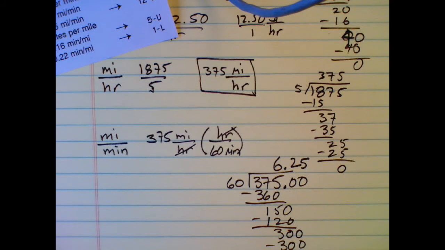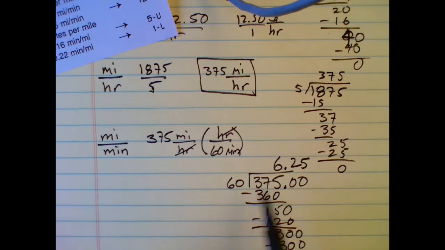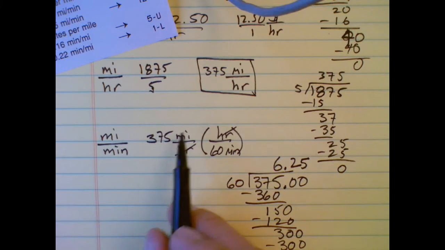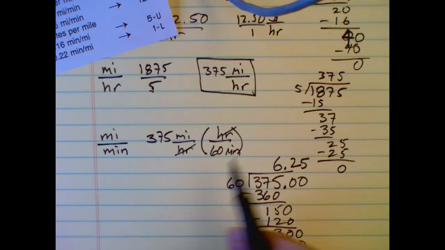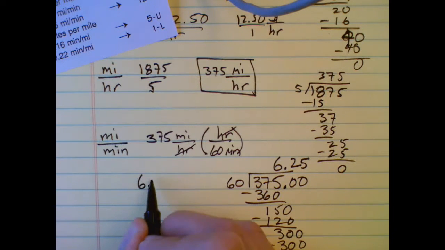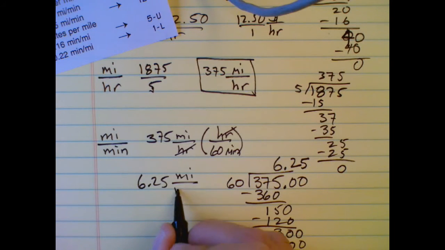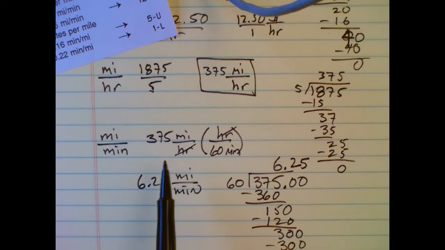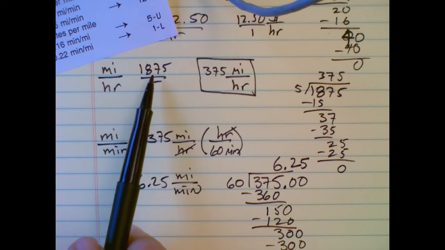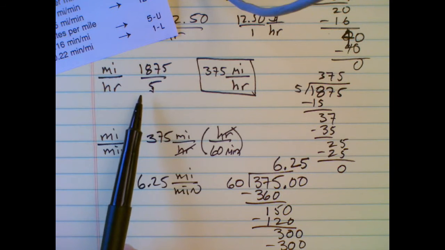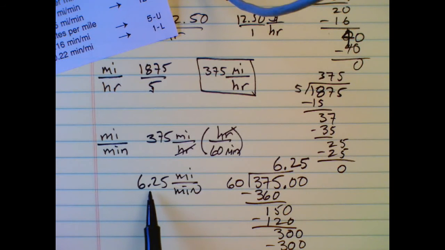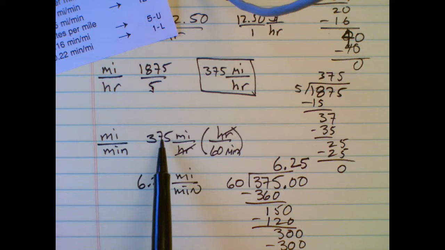I do the subtraction. So what this is telling me is that 375 miles in 1 hour is the same thing as 6.25 miles in 1 minute. It's a different rate, but it's him traveling at the same rate that we started with, 1,875 miles in 5 hours. So this is how far he travels in 1 minute. Well, this was how far he travels in 1 hour.